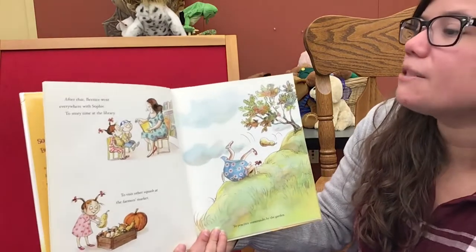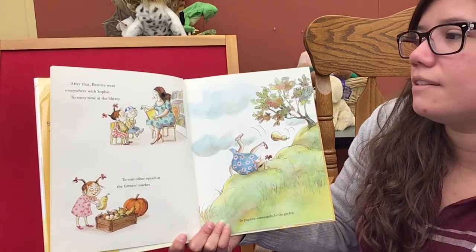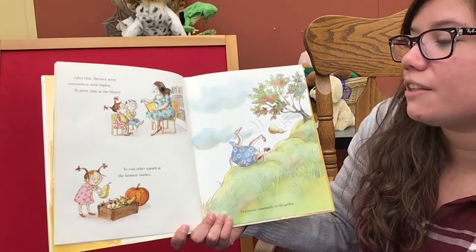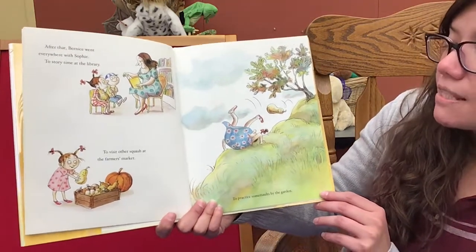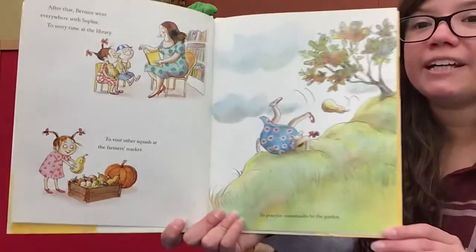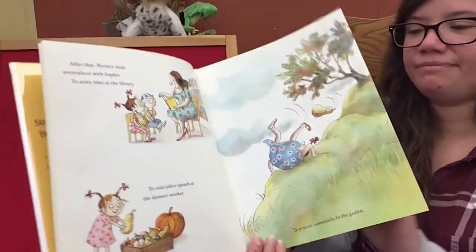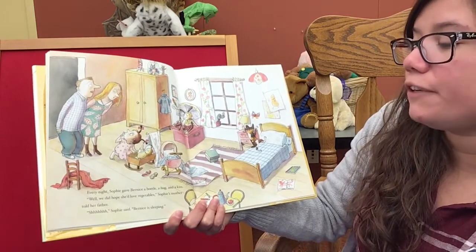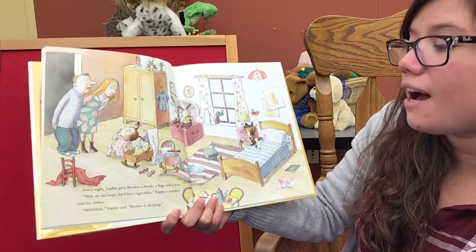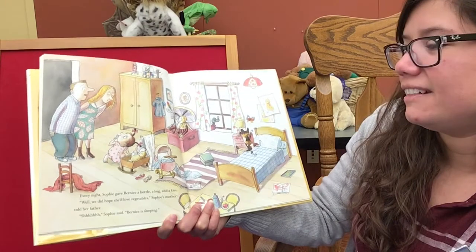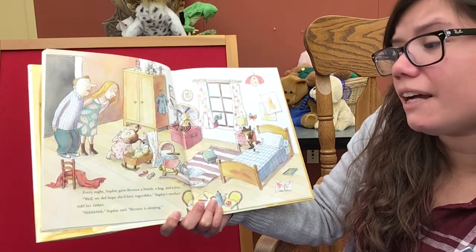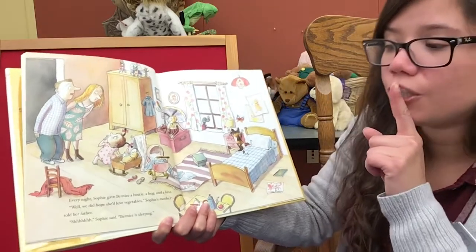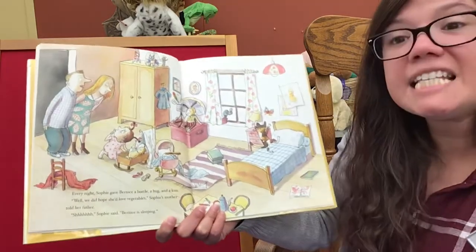After that, Bernice went everywhere with Sophie, to story time at the library, to visit other squash at the farmer's market, to practice somersaults by the garden. Every night, Sophie gave Bernice a bottle, a hug, and a kiss. "Well, we did hope she'd love vegetables," Sophie's mother told her father. "Shh," Sophie said. "Bernice is sleeping."